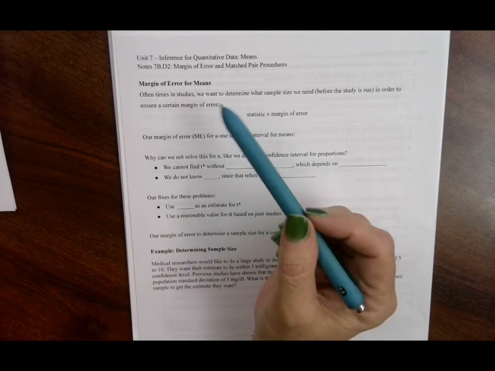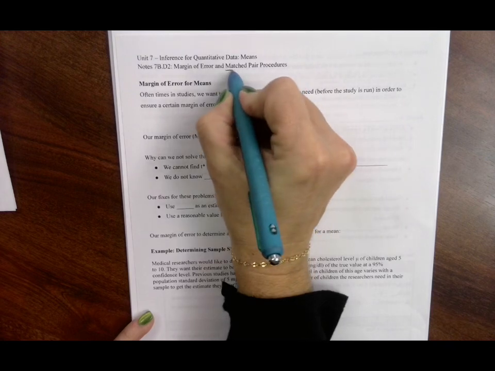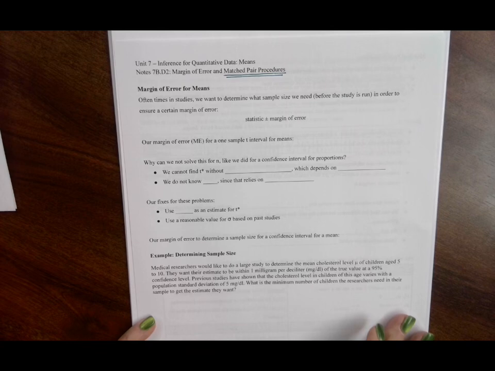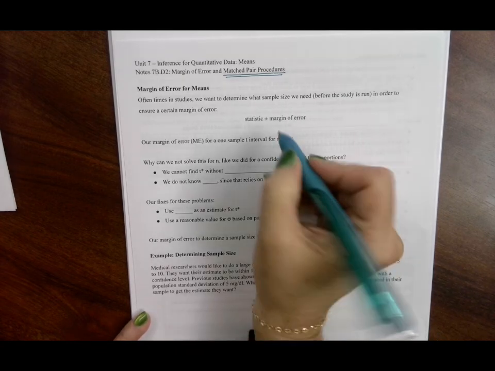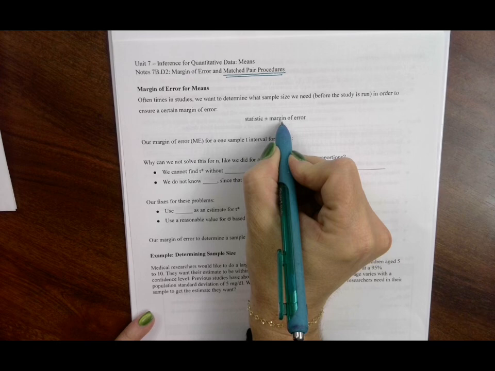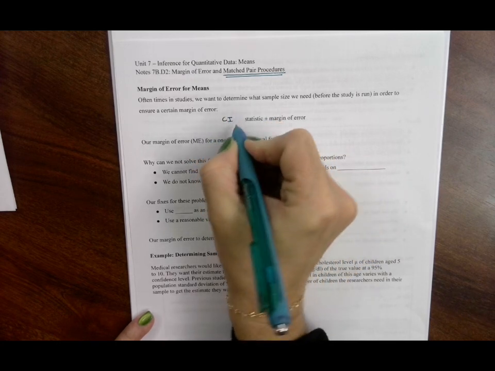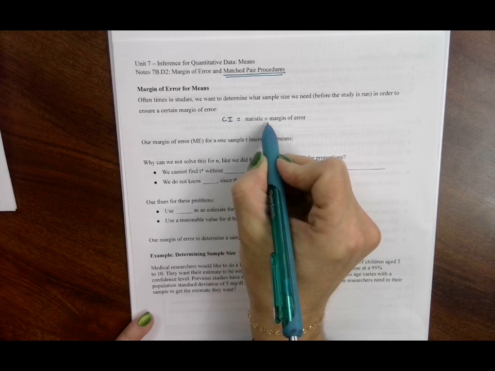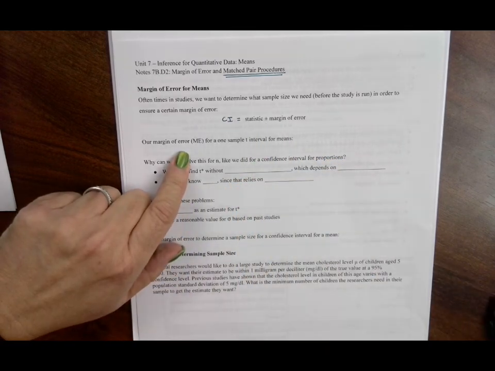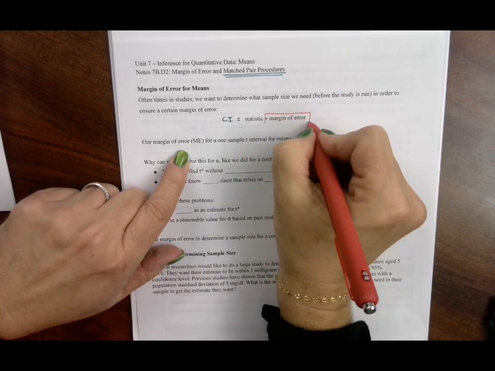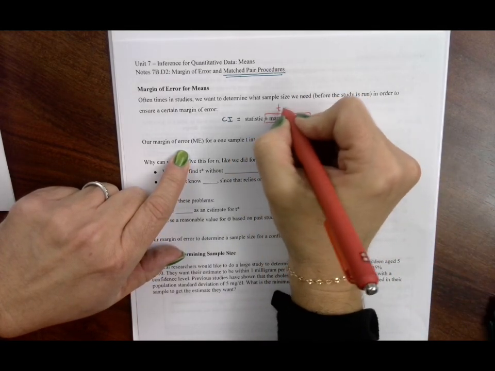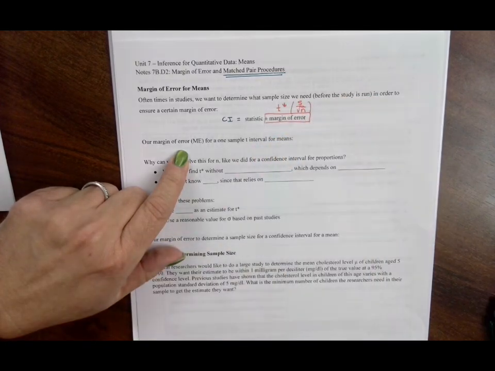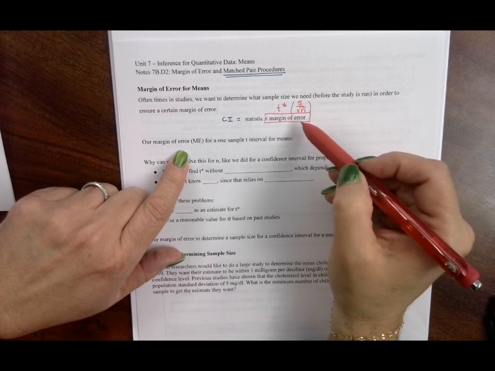All right, so we are going to talk about margin of error and this new concept now that we have here, which is matched pairs. All right, so margin of error. When we talk about margin of error, this is going to be the same for our confidence interval that we did with proportions. Remember, my full formula is my confidence interval is my statistic plus or minus my margin of error. Our margin of error is this part of our formula, which with means is going to be T star times S over the square root of N. So that's what my margin of error is.